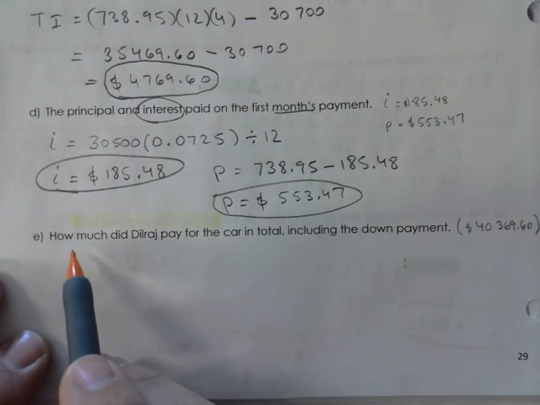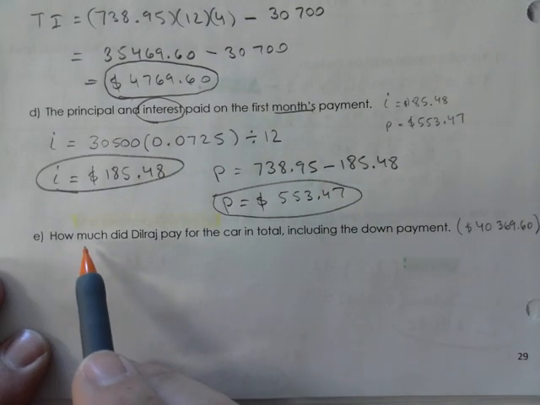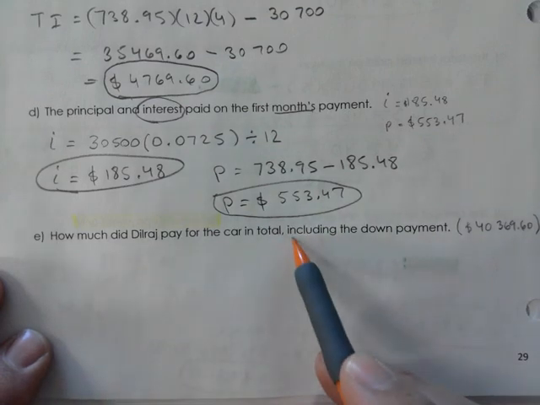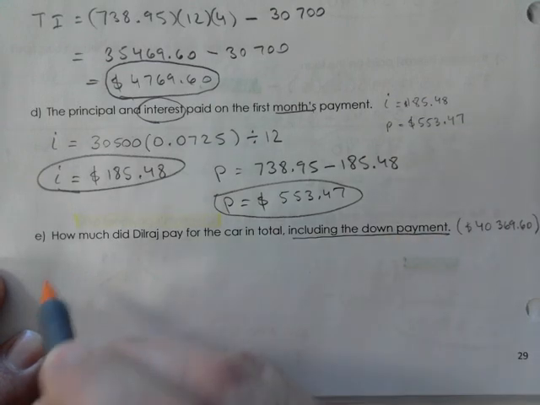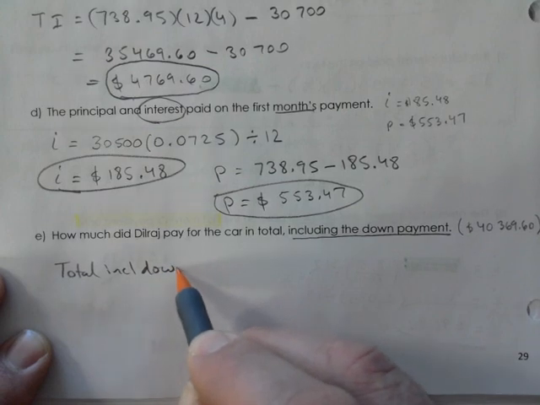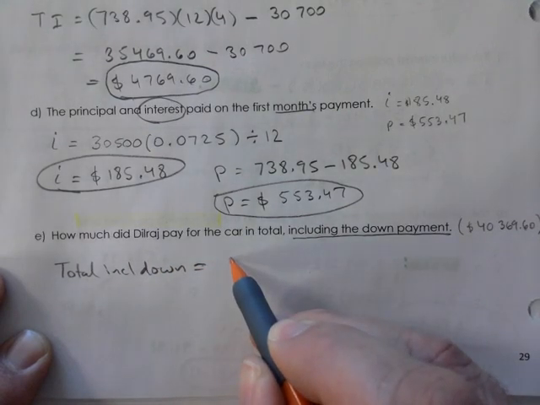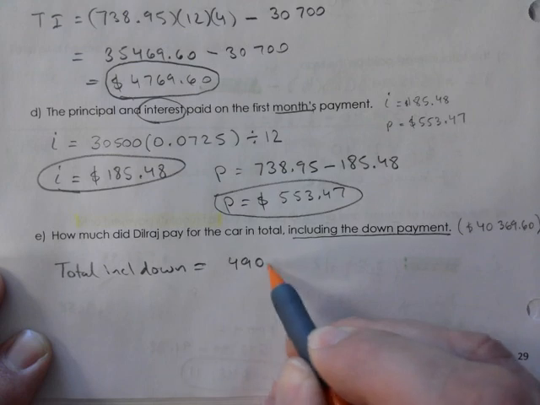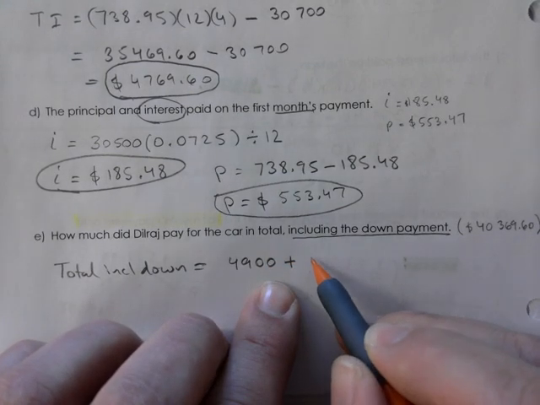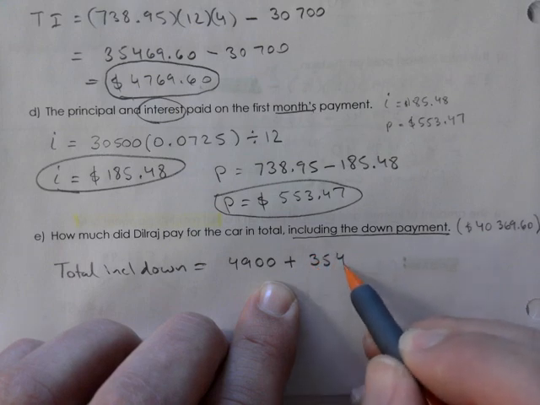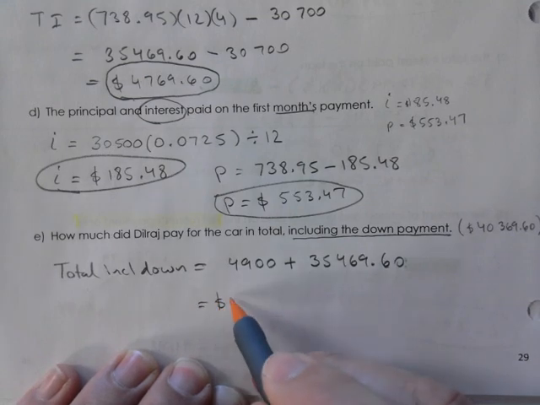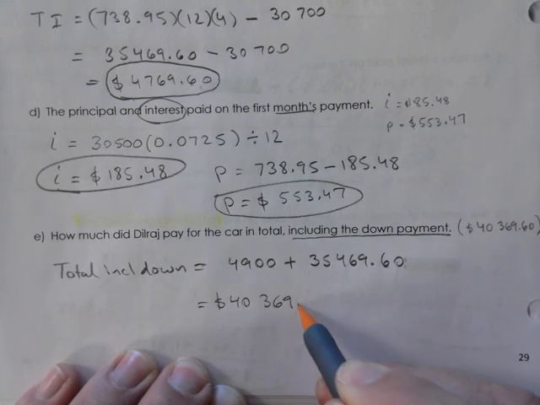Okay, last one. Just read carefully, right? How much did Dilraj pay for the car in total, including the down payment? Right? So total, including down, would be your down payment, of course, which is 4,900, plus the total you paid to the bank, which I'm just going to go and get. That's 35,469.60. Okay, and that gives you 40,369.60.